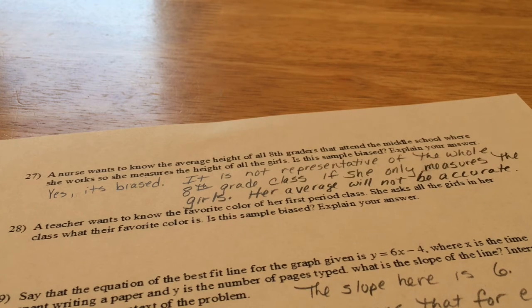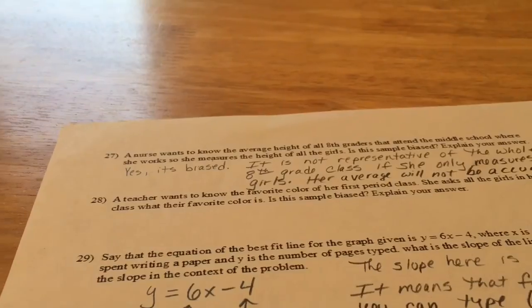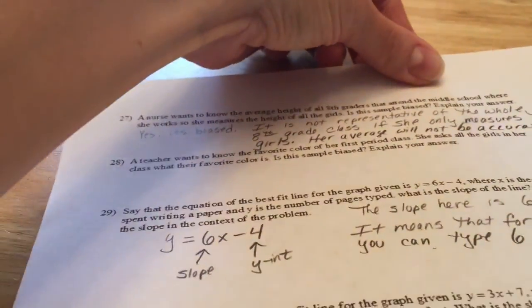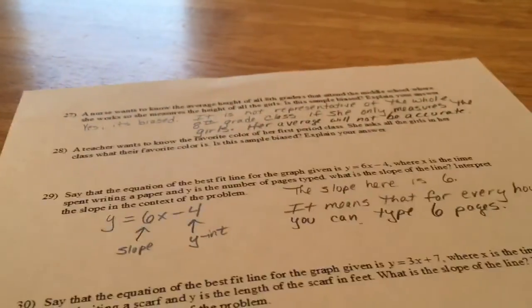So for 28, you're going to read that story and try to tell me, do you think that is bias or not? 29 is the last one we're going to do here. You're going to do 30, but I'm going to talk about 29.